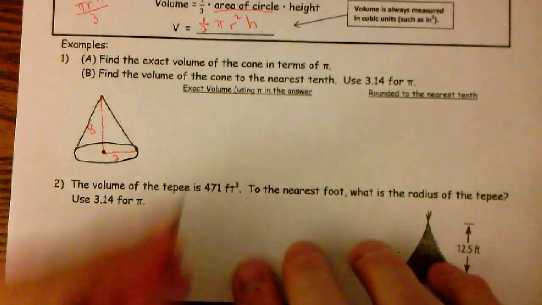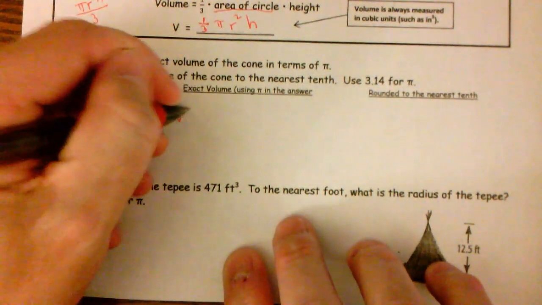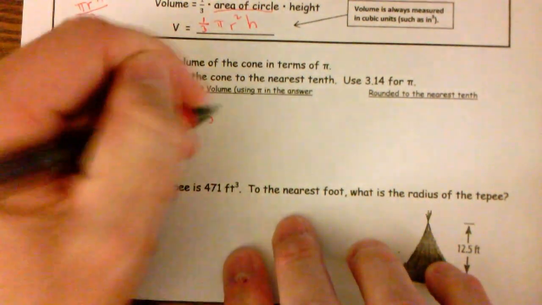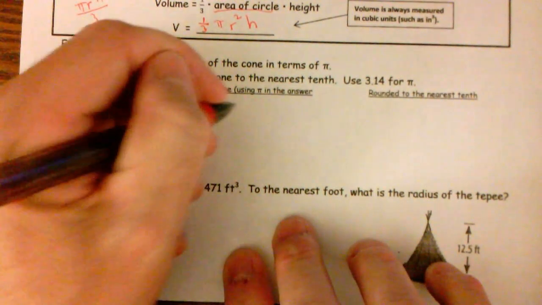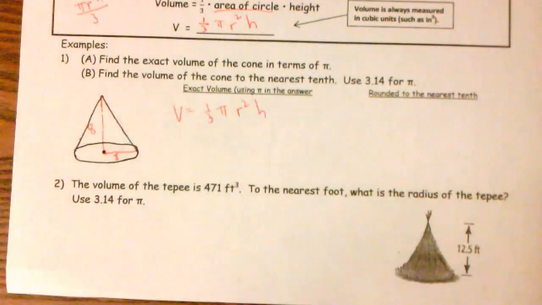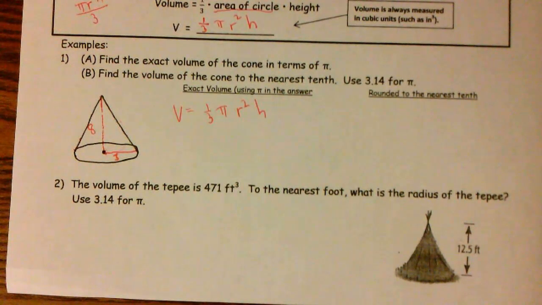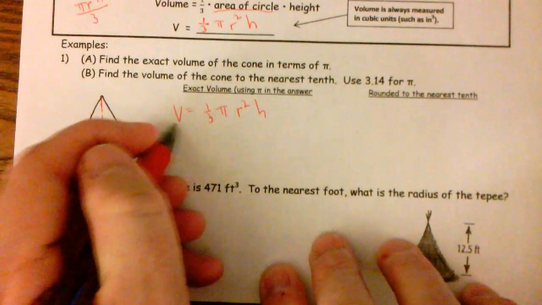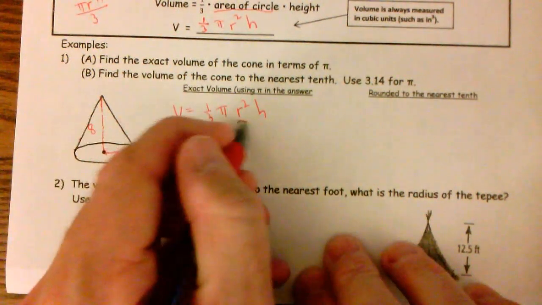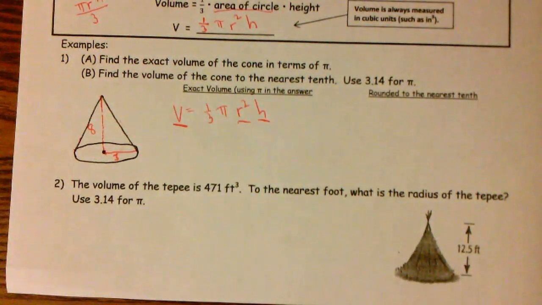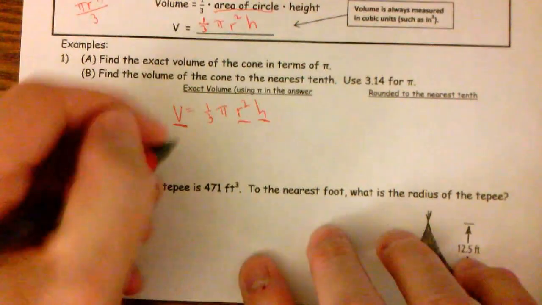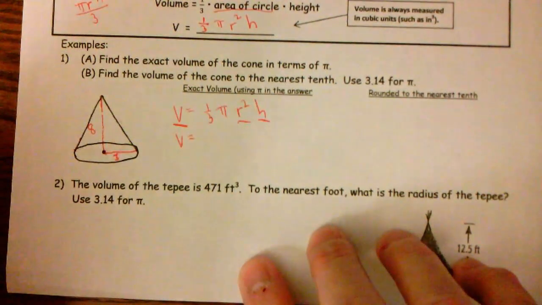So to find the exact volume, I would simply use my formula, 1/3 times pi times the radius squared times the height, and I would substitute all the numbers I know. Remember, there are 3 variables here: volume, radius, and height. If I know 2 of those, I can substitute my numbers in and solve for the missing one. Well, in this case, the missing one is the volume.